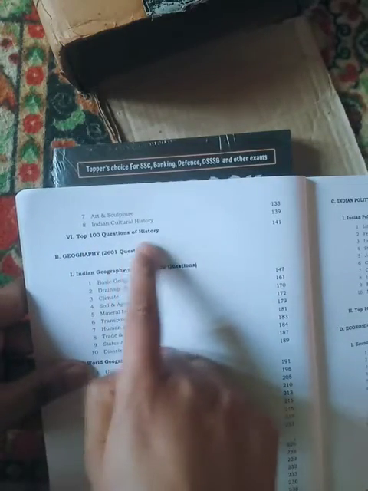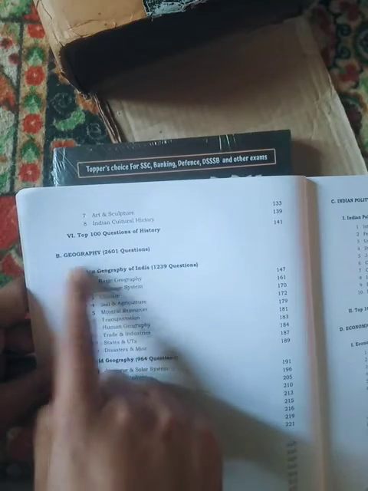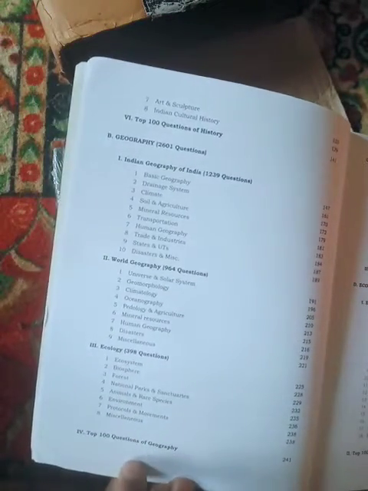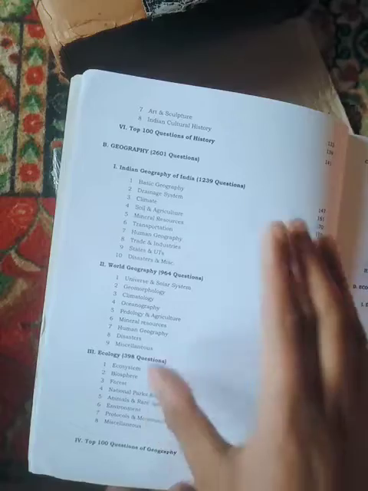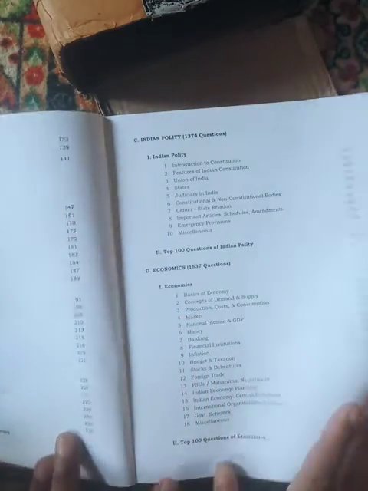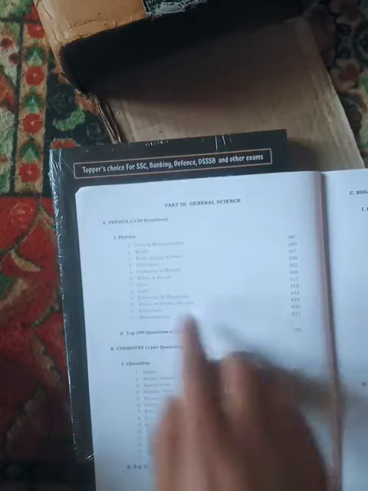Now on this page there are top questions of history, and in case of geography you can see Indian geography, world geography, ecology, and top 100 questions of all the topics which you read. And this is the Indian polity. You can see top 100 questions, and there's economics, and this book is full of general awareness. If you read this, you can crack any of the competitive exams. Physics, general science.